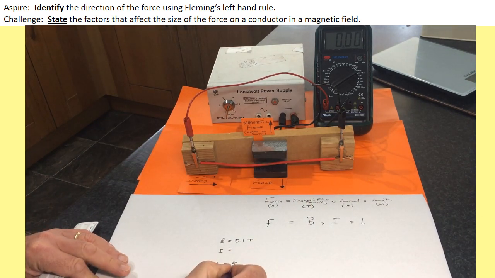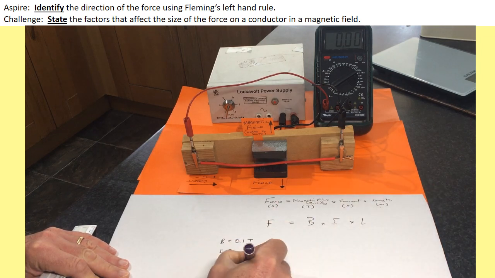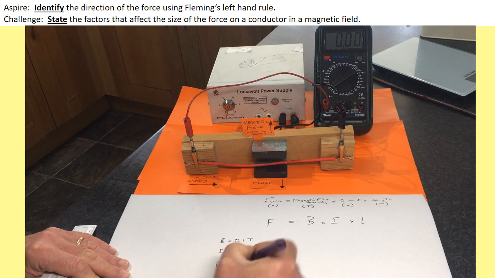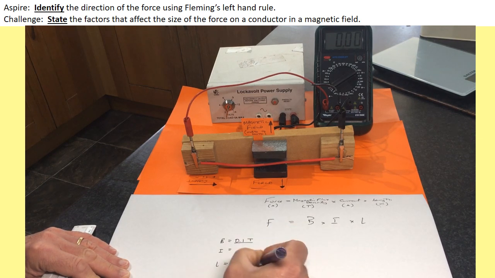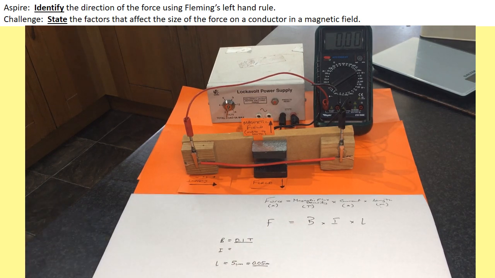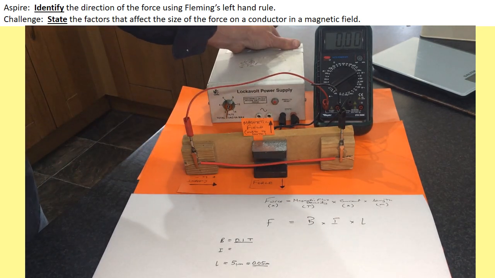Need to be careful. It's got to be in metres, so I'm going to write that straight away. 5 divided by 100, because there's 100 centimetres in a metre. 5 divided by 100 is 0.05 metres. So we know the magnetic flux density, we know the length. So we'll switch it on and we'll get a value for the current and we'll see the force. So let's switch it on.